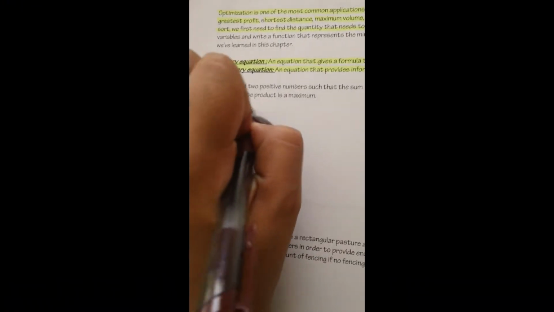Example 1 says, find two positive numbers such that the sum of the first and twice the second is 64, and whose product is a maximum. So we're going to start with x being the first number, y being the second number.